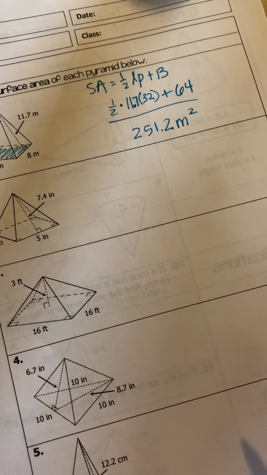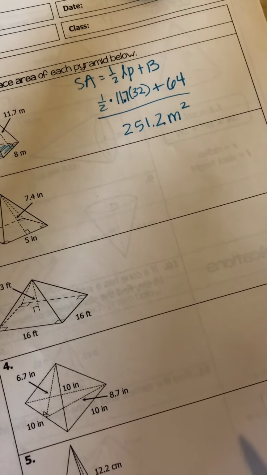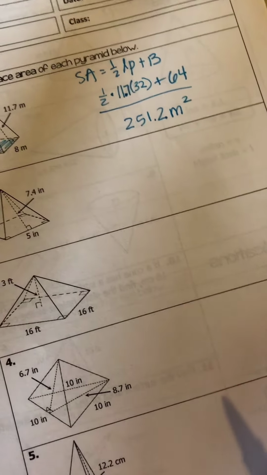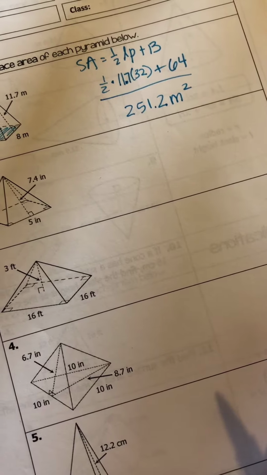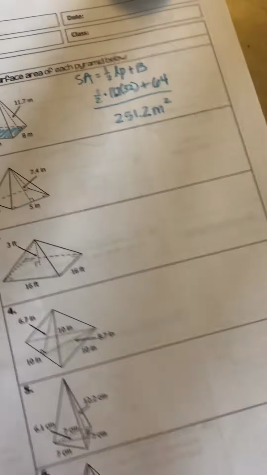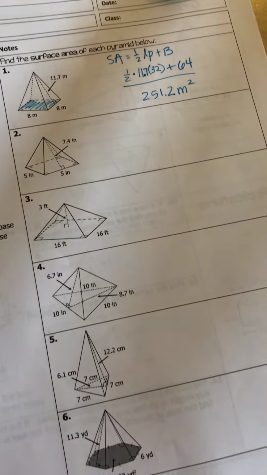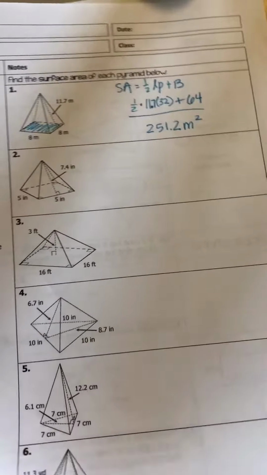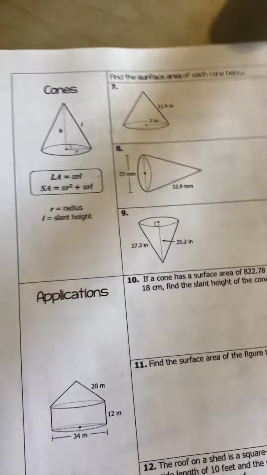Okay. Are you good? I'm looking at this paper, deciding if I should do another one with you. I think I'm gonna wait. I'm gonna let you guys see what you need to do. And then if you want to reach out to me and say, Mrs. Gortner, I need you to do whatever number for me, then I will do it for you and I can post another video. But I'm not even sure you're watching me, so hopefully somebody's watching.